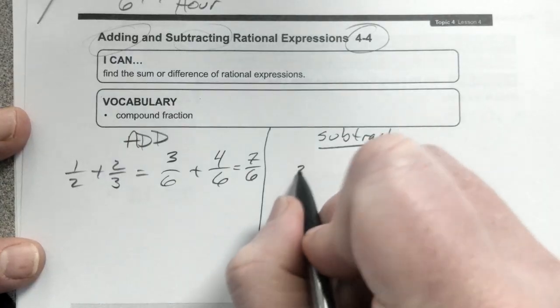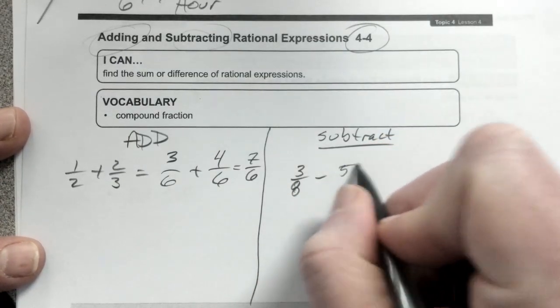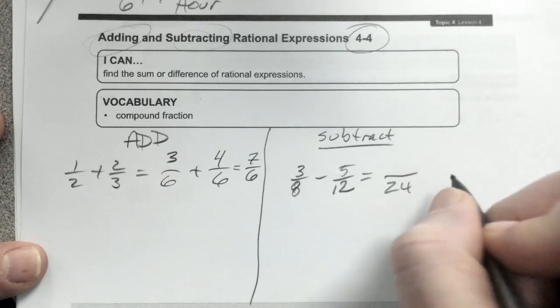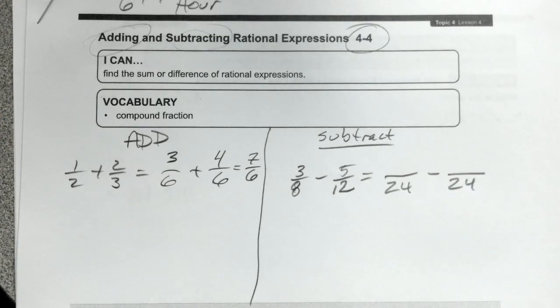Let's try 3/8 minus 5/12. We still need a common denominator. Yes, we do. You got that right. So something over 24 minus something over 24. Question, how do you find the common denominator?